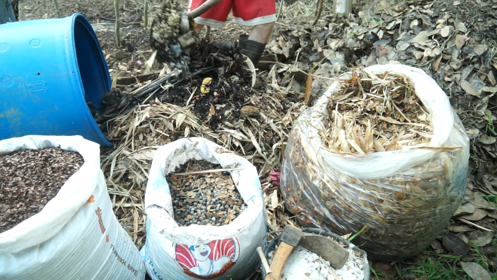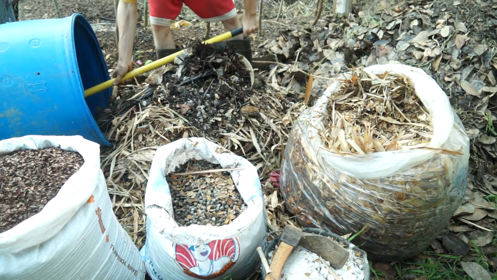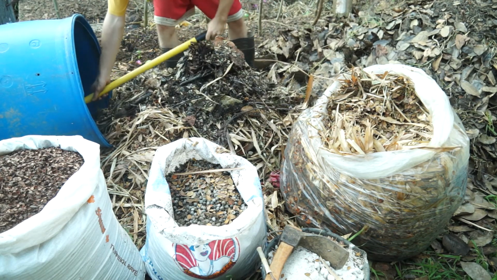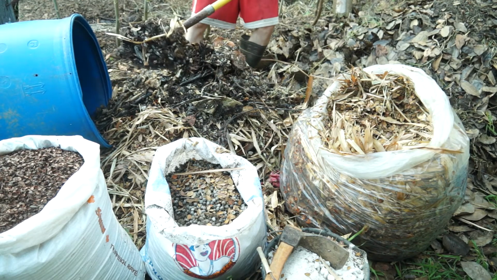Manure comes in many forms. Typically fowl, goat and sheep manure, cow and horse manure. More rare is rabbit and donkey manure.